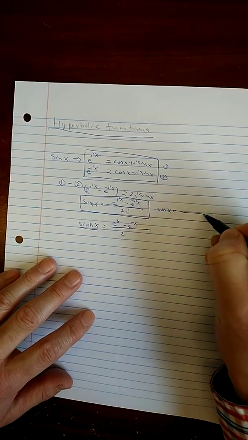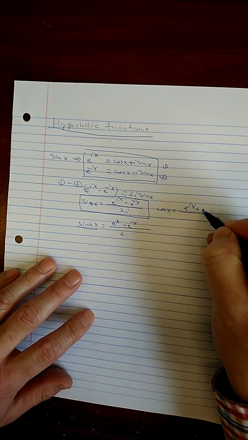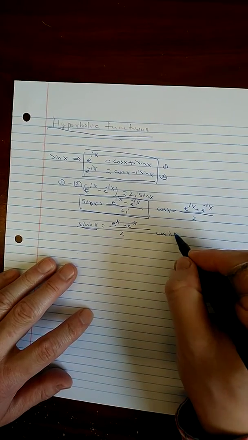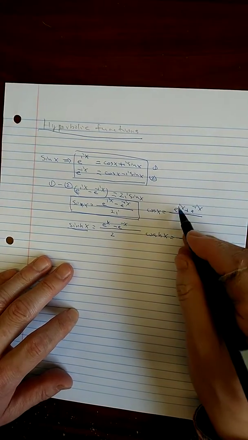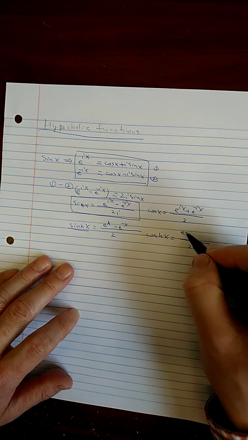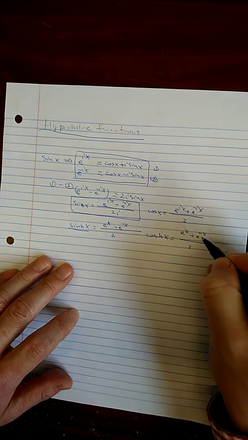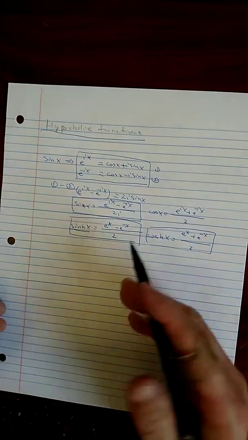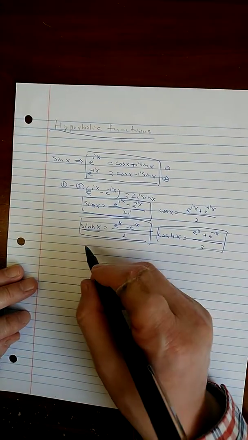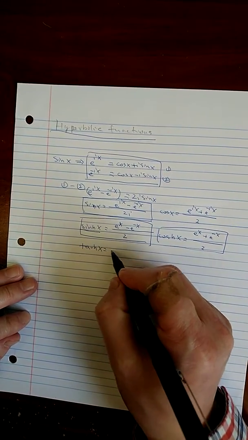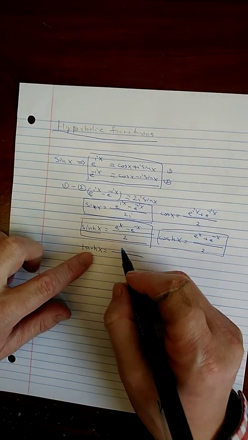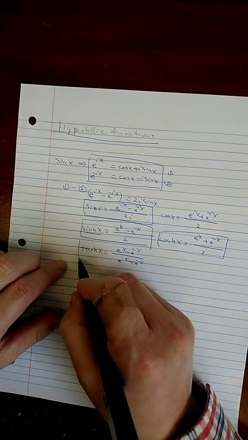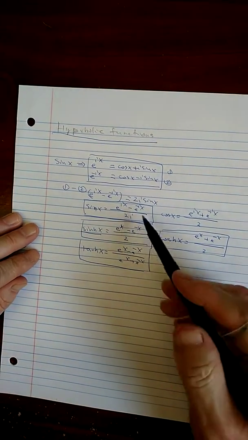You can do the same thing with cosine. Regular cosine x is e to the ix plus e to the negative ix, divided by 2. For the hyperbolic one, just remove the i everywhere, so you get e to the x plus e to the negative x, divided by 2. You can do the tangent as well. Hyperbolic tangent is sine divided by cosine, so e to the x minus e to the negative x, over e to the x plus e to the negative x.